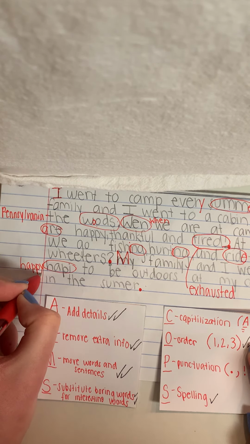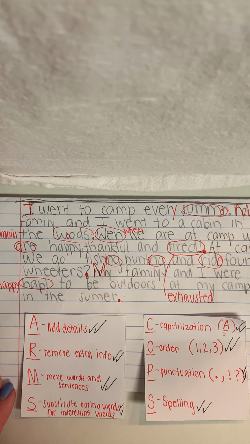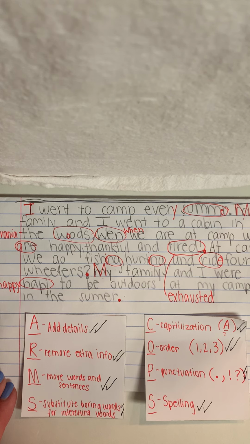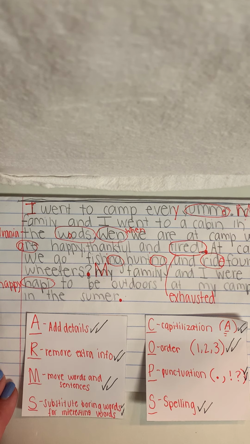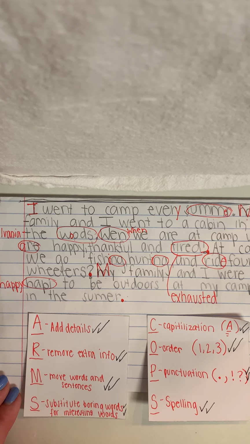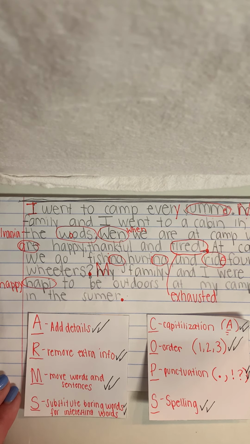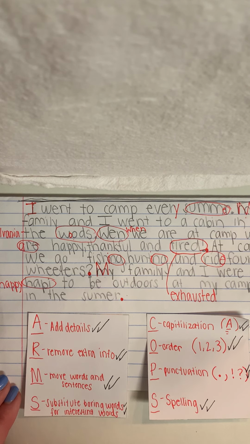I have used ARMS and COPS as my two revising strategies to revise and edit my simple rough draft as well as my detailed rough draft. The next step of the writing process is to take these rough drafts and put them into a final draft.